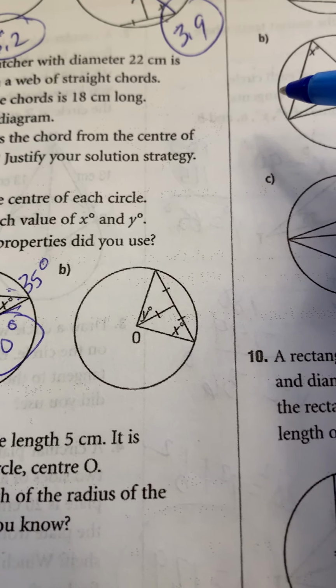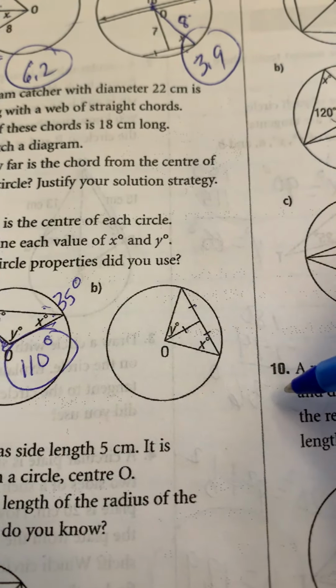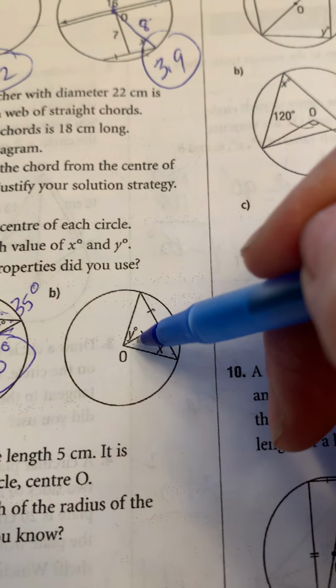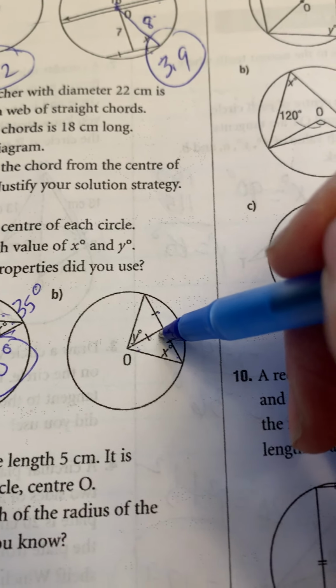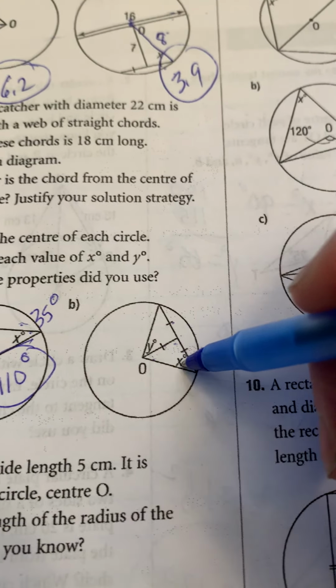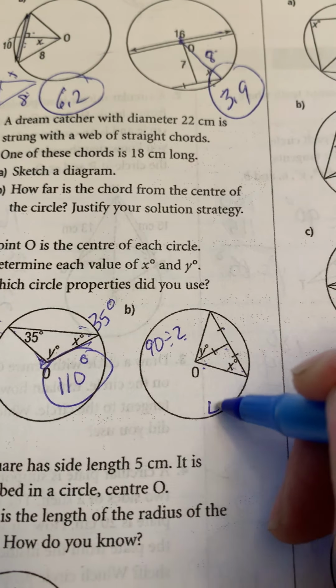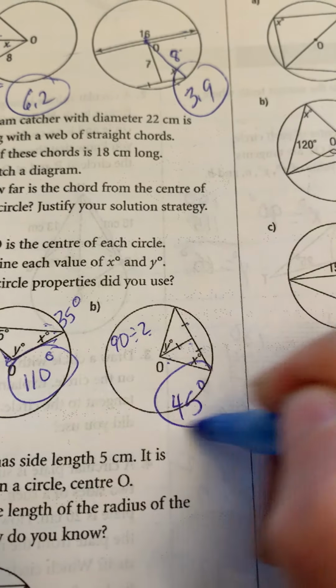Now this one's really interesting. These pieces are all the same, so that means that these angles are also the same. We know that this one's 90 degrees. And if these two are exactly the same, then they have to add up to 90 as well. So we take 90 and divide it by 2, and these are both 45 degree angles.